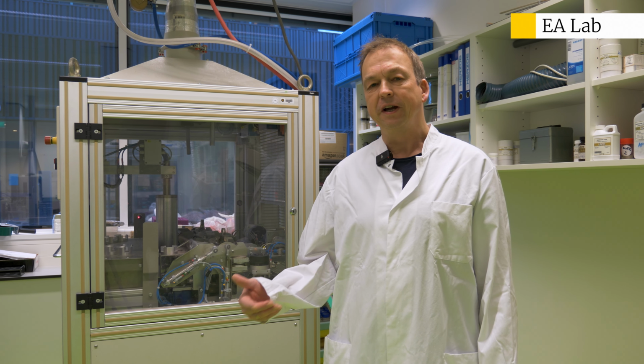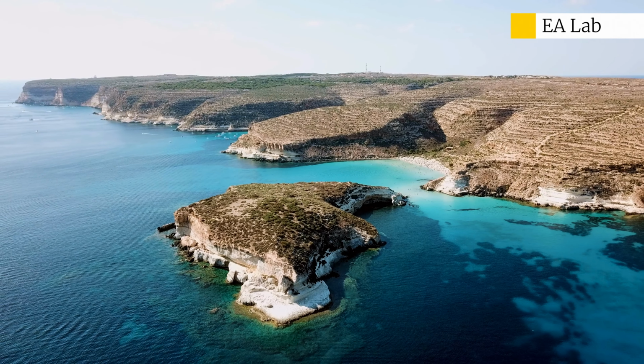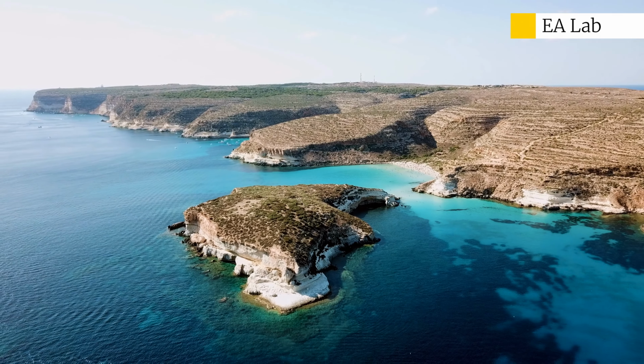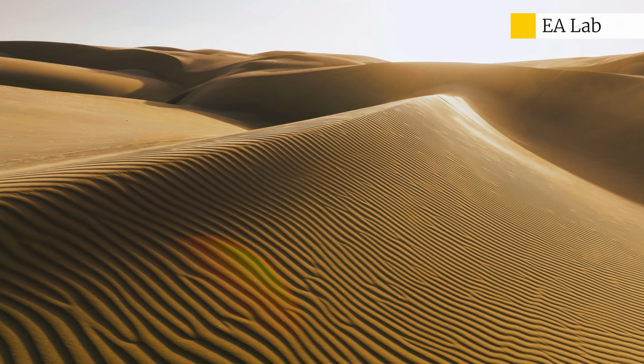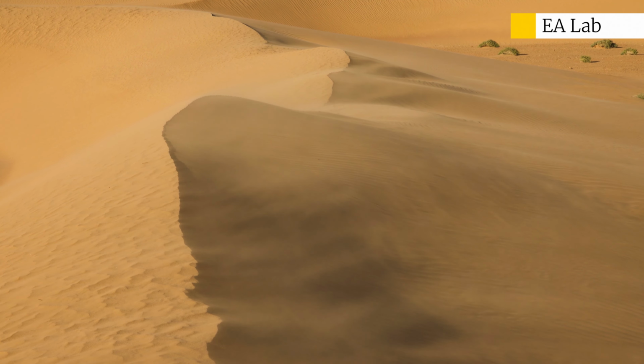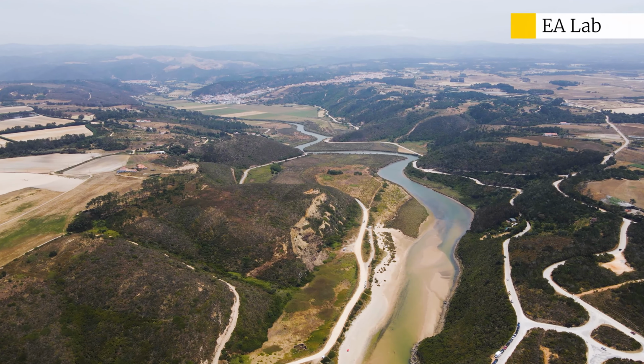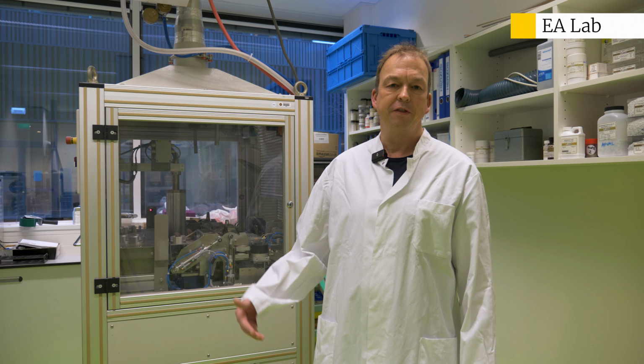For example, the ratio between titanium and aluminum in sediments from the Mediterranean Sea can tell something about the input of titanium-rich sand from the Sahara, which comes in by wind, and from aluminum-rich clay minerals, which come in via rivers. By this, we can tell something about the climate in the past.